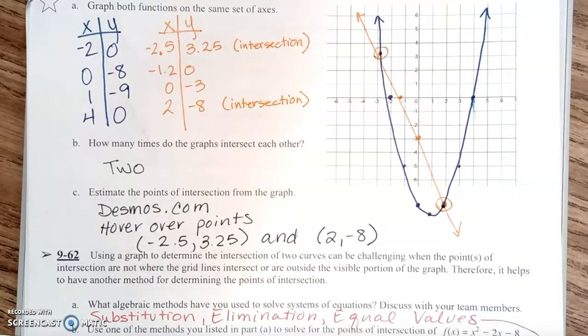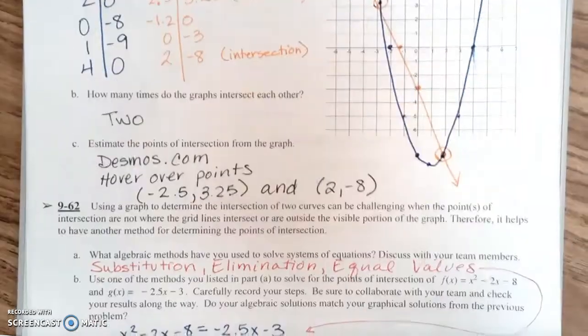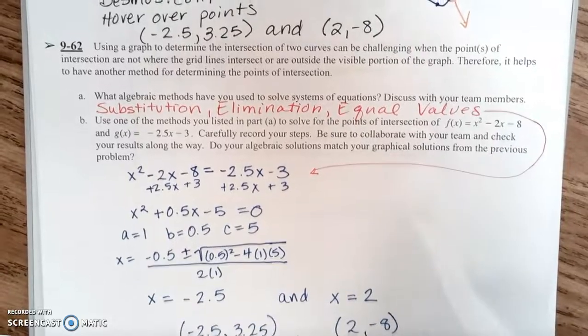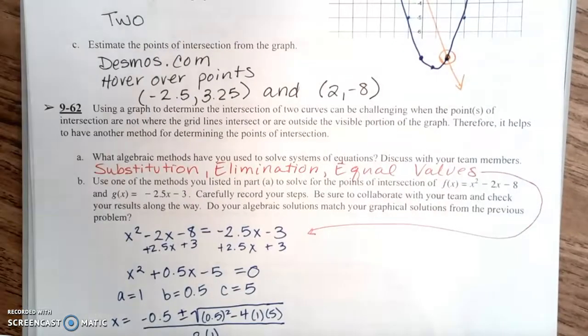Any questions on the first problem, number 61? Okay. Awesome. Some people are still writing.